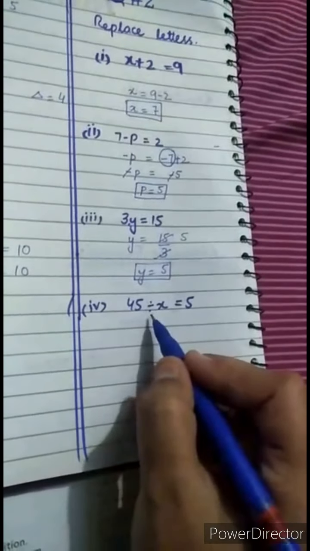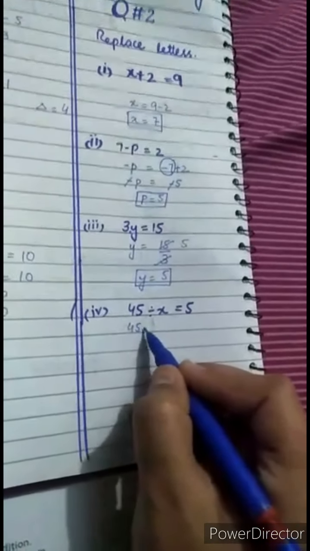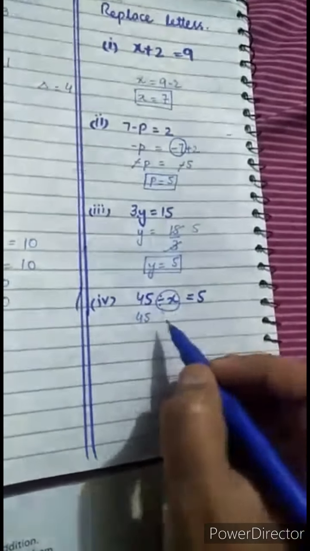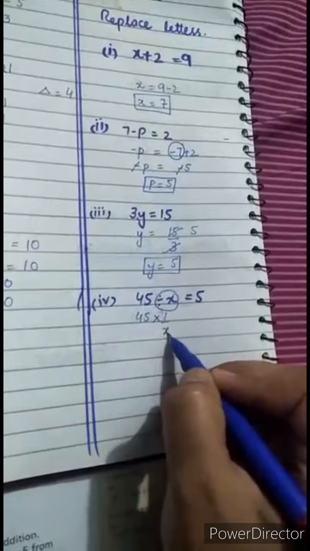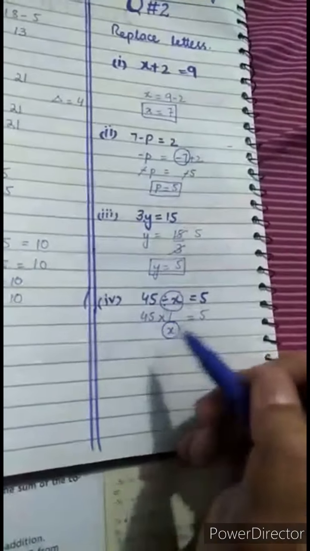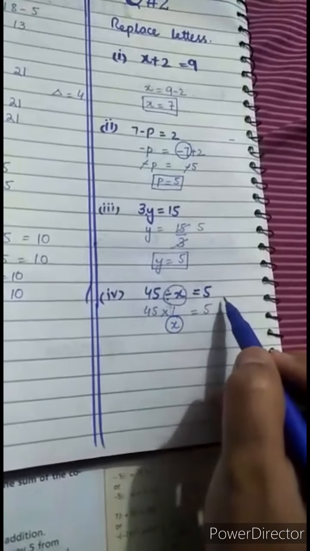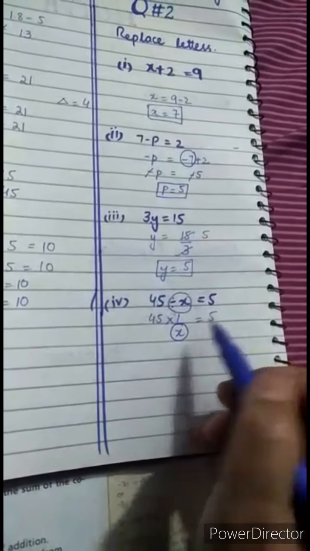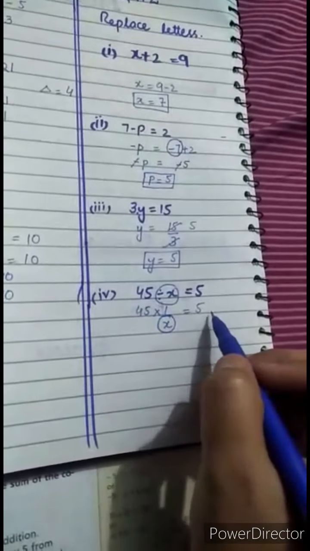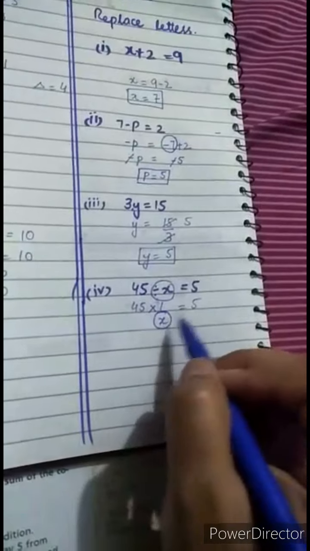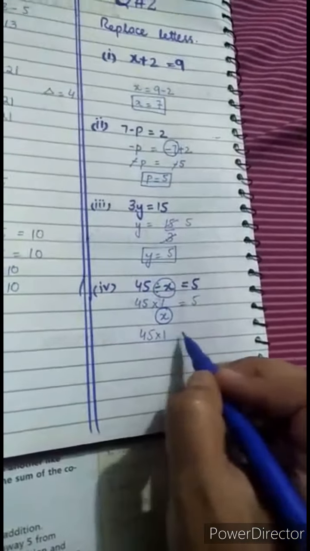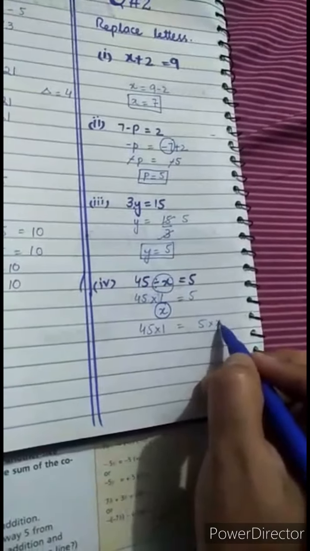45 divided by x equals 5. If we convert this division into multiplication, 1 over x, multiplied by 45 equals 5. Whenever we shift a value to the other side, division converts into multiplication. So 45 multiplied by 1 equals 5 multiplied by x.